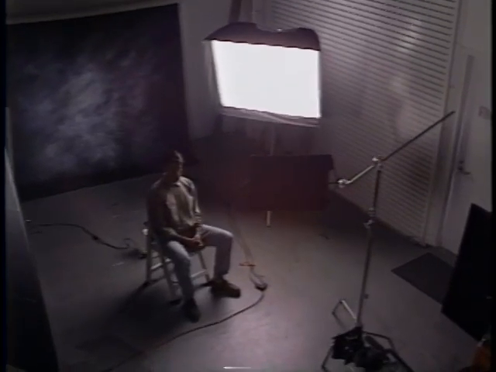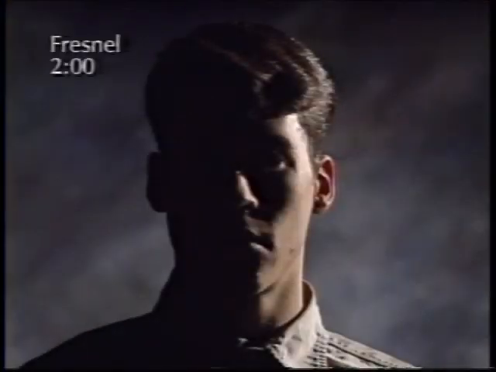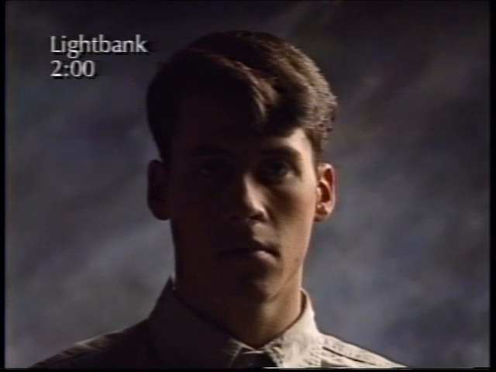To show the effect of a large source at 2 o'clock, the light bank is repositioned. The Fresnel light source at 2 o'clock illuminated only a small portion of Sean's face and nose. With the use of a large light bank, the wraparound quality of a larger source lights more of the side of the face. Once again, the bounced spill light from the large source provides some ambient fill light in the shadow area.